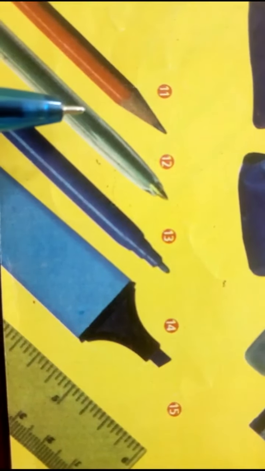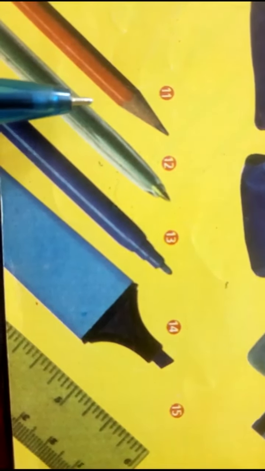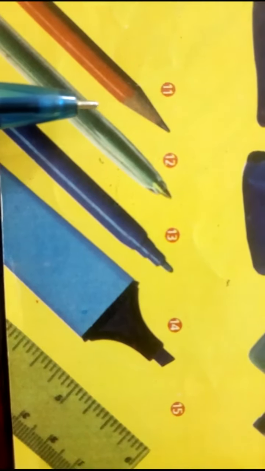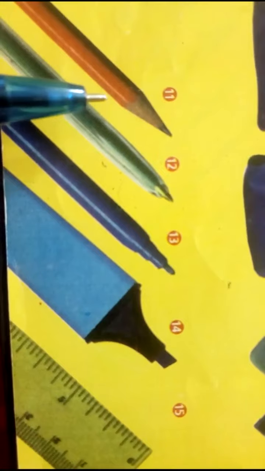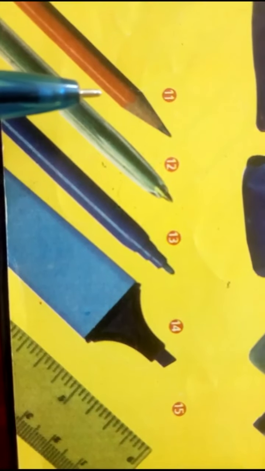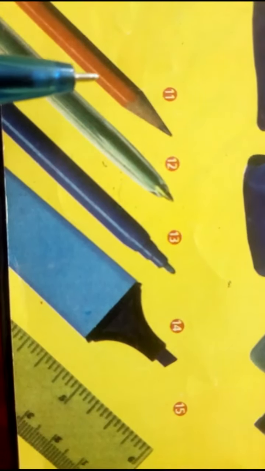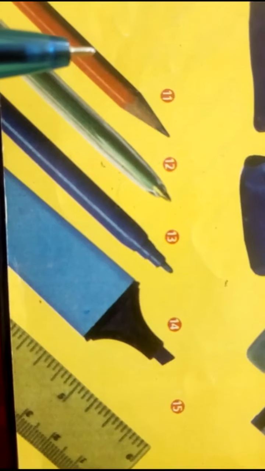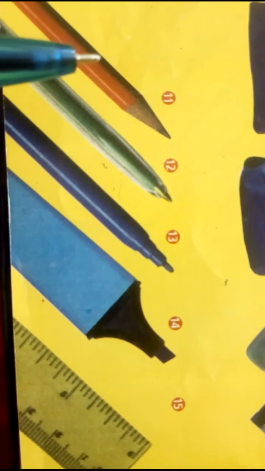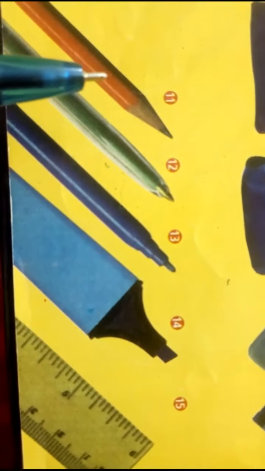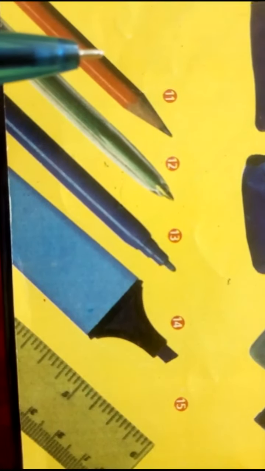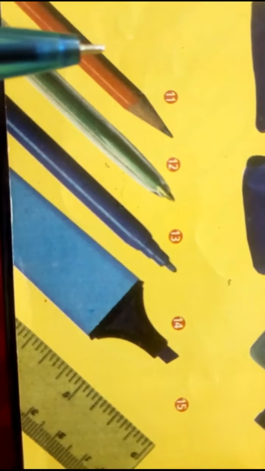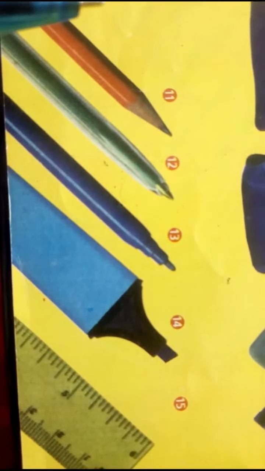But we can also see another pen, spelling Biro, B-I-R-O. It's a type of pen in which ink comes out of a small metal ball at the end.